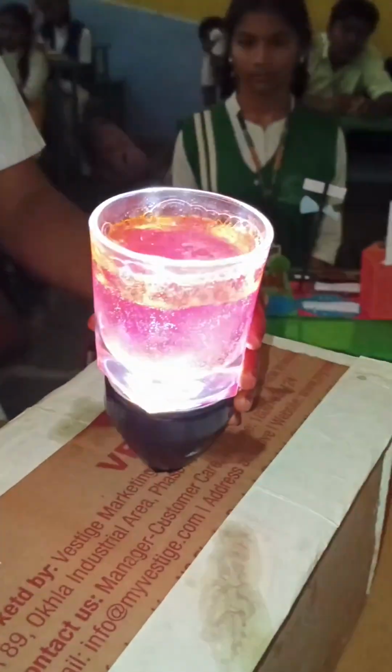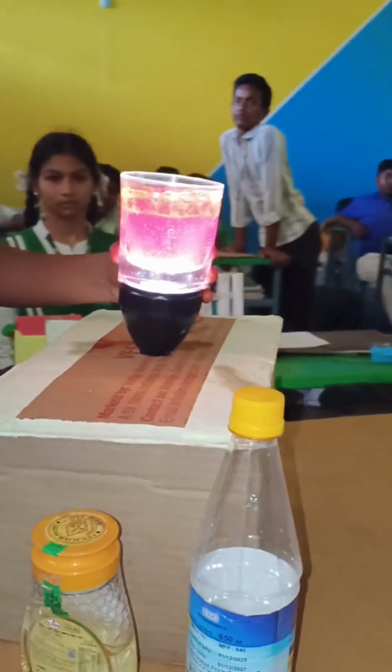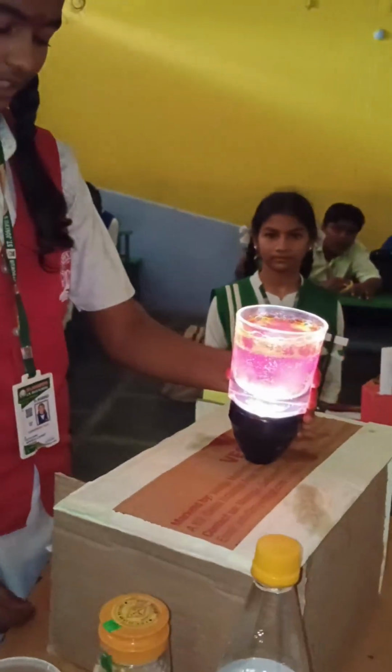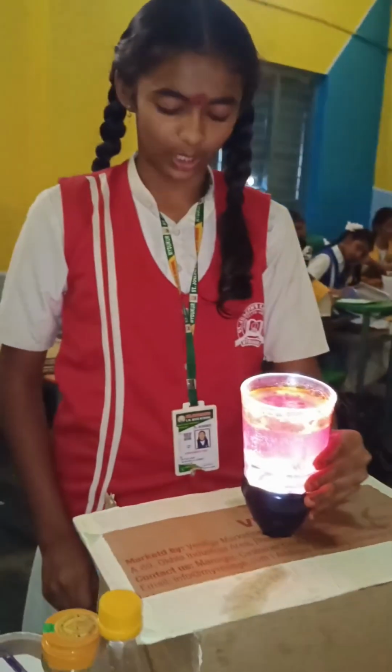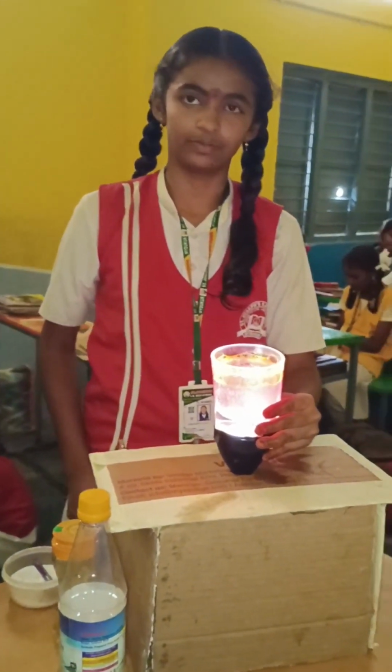When baking soda reacts with vinegar, it produces carbon dioxide gas. So it will make bubbles in the oil. Oil particles scatter the light and it will glow more. We are using food color to make the light our favorite color.